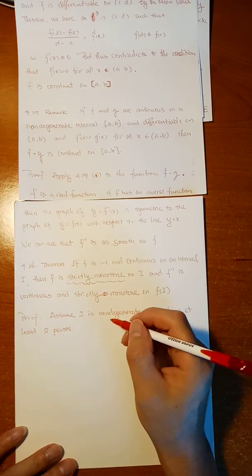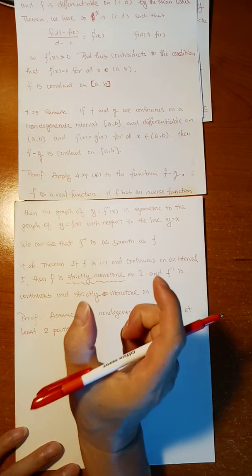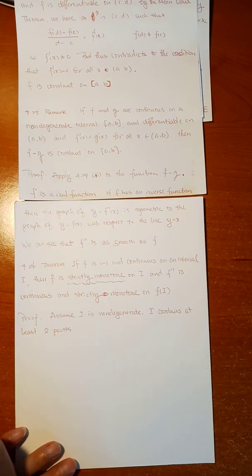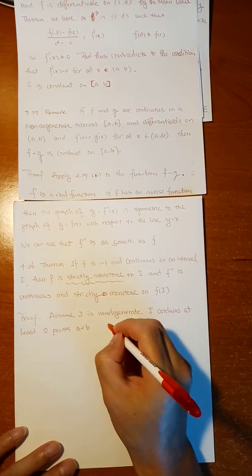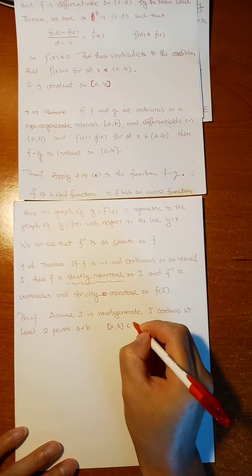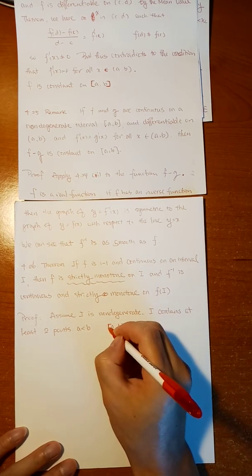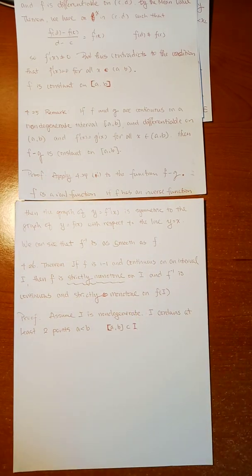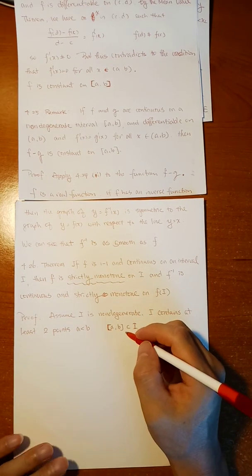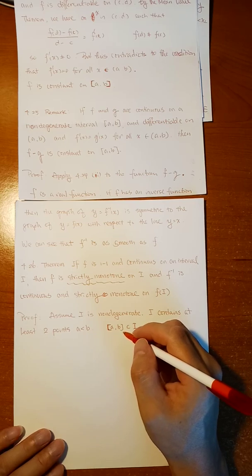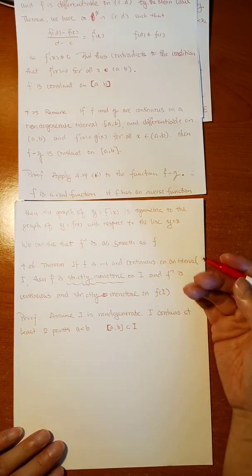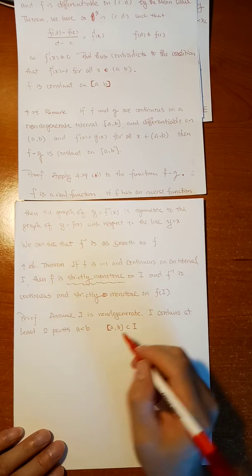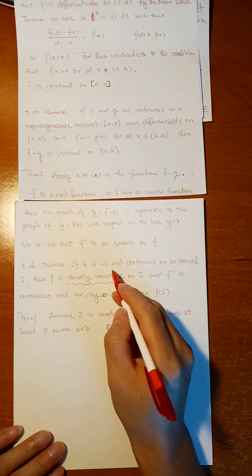When it contains 2 points, we are going to study the property over a small interval, like this, closed interval AB contained in I. I assume A is less than B. We want to show it is monotone, but so far we don't know that.